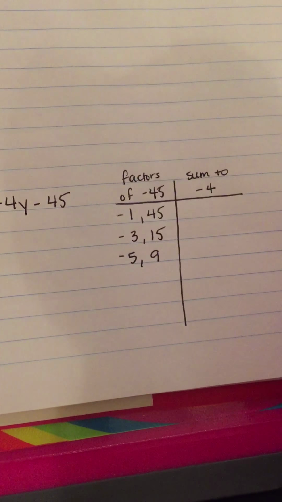How about negative 16 and 3, and negative 3 and 16? So let's see, negative 16 and 3 is negative 13, and negative 3 and 16 is positive 13. Well, there it is.